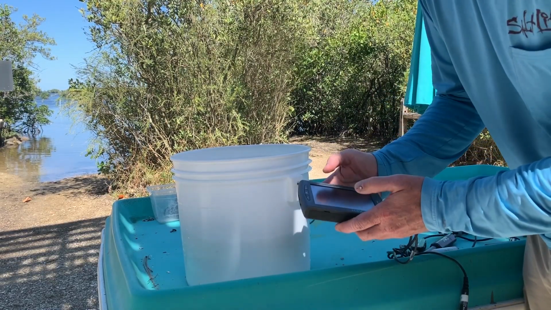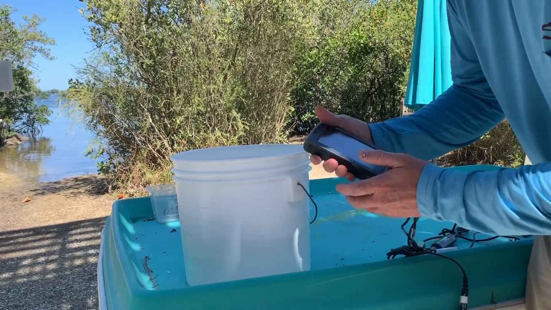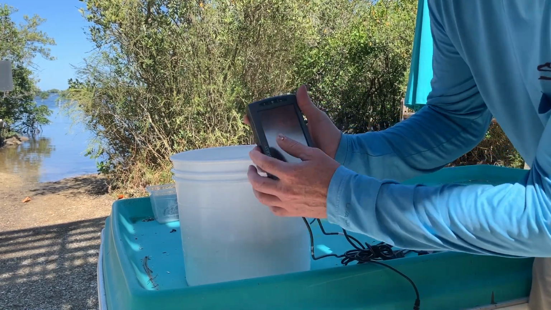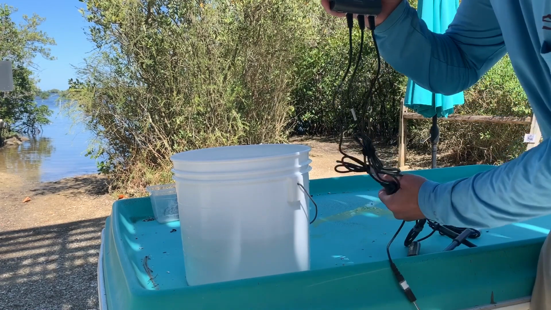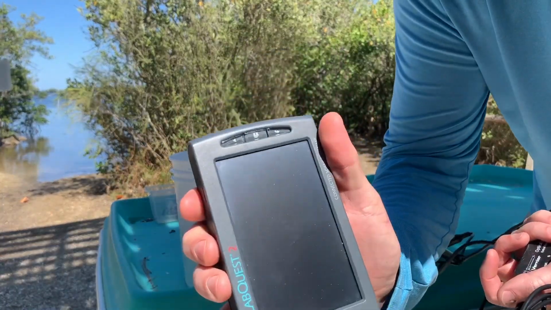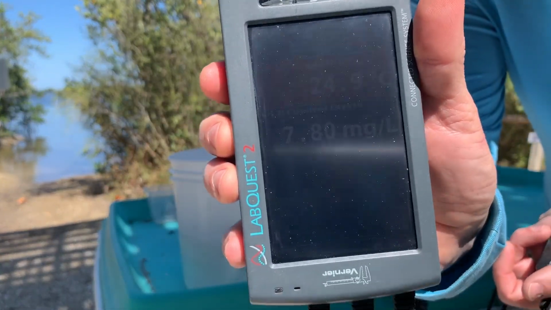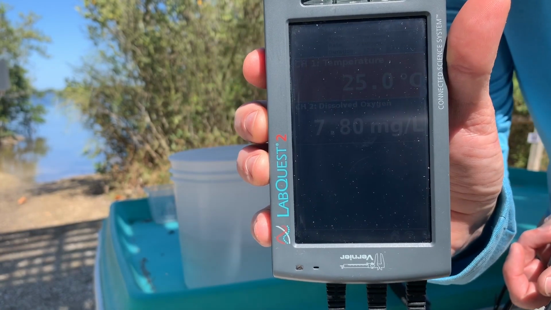All right, so the system is active and all the probes are being recognized right now. And I'll try to hold this as close to the screen as possible. The sunlight's probably not helping me here, but you'll see that there are recordings.